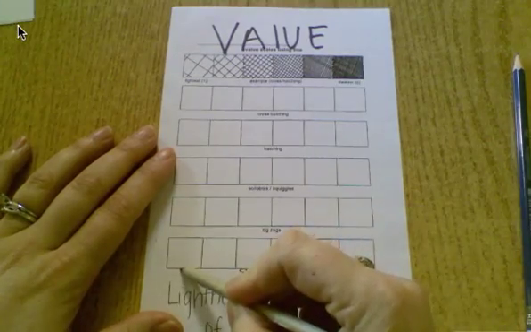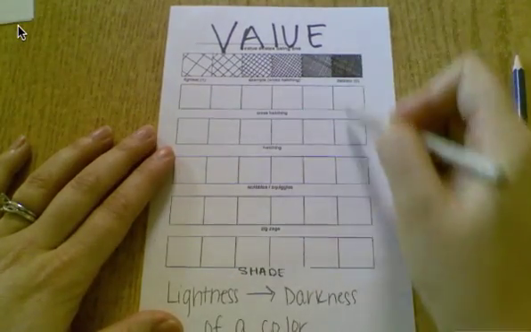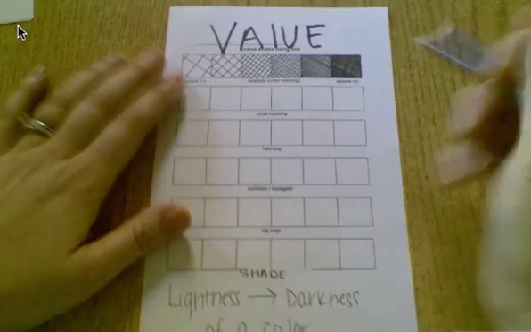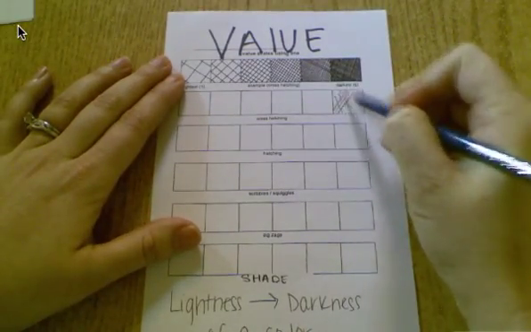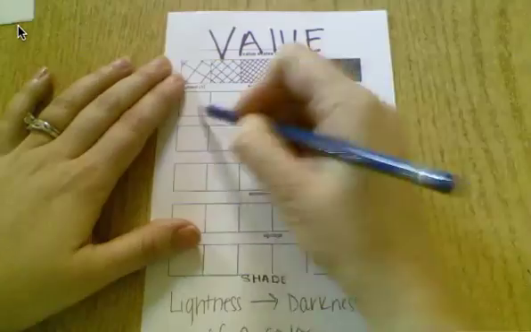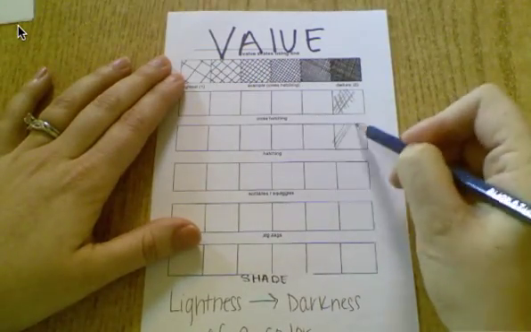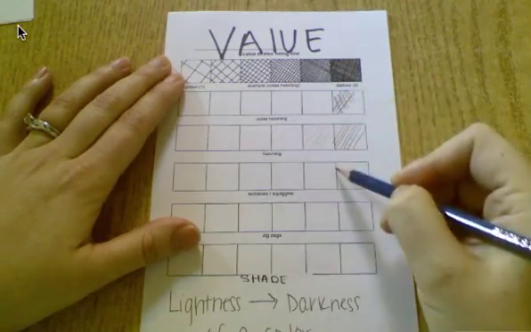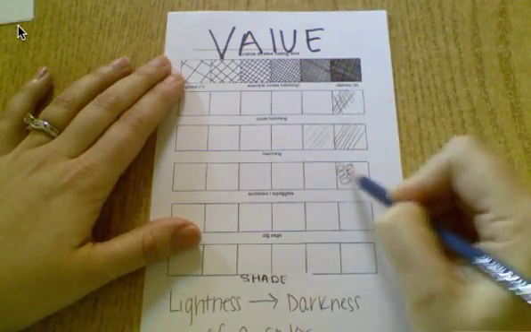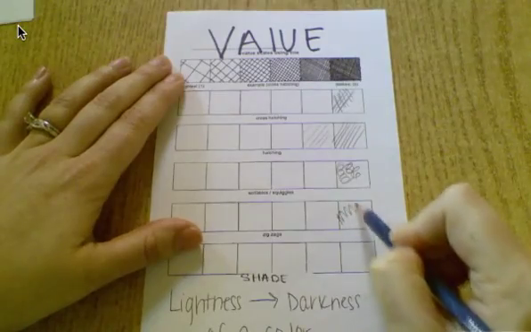So this could be my lightest area, this would be my darkest, and then there's different variations of ways I can do it. Cross-hatching is just simply tic-tac-toe. Okay, and then I would get lighter as it goes. Hatching is just one line, and then I get lighter, maybe more spaced out. Squiggles, you know what those are. Zigzags, you know what those are as well.